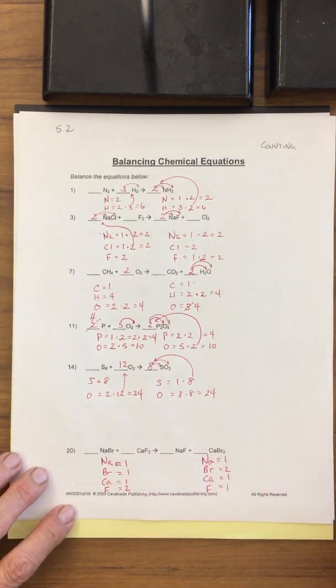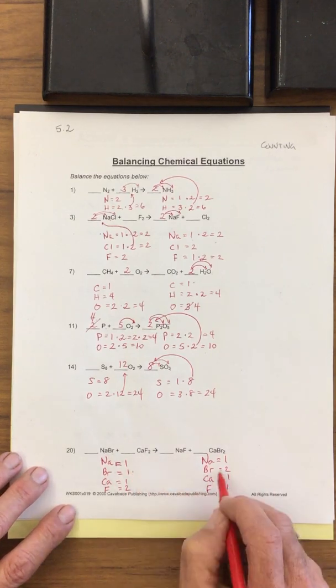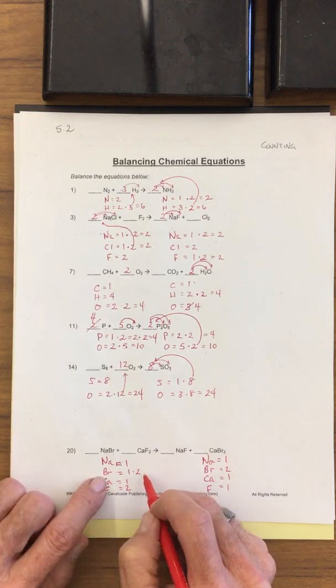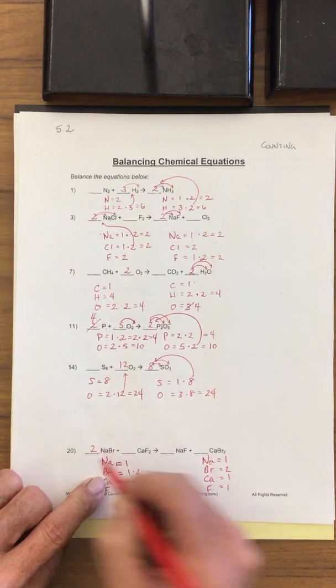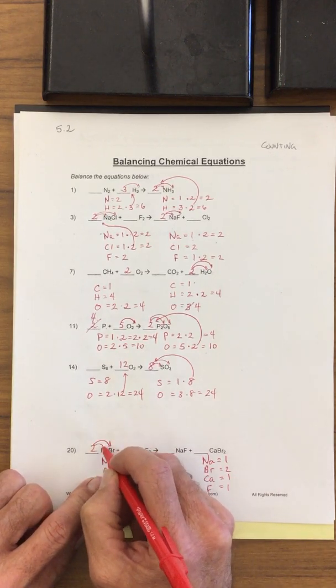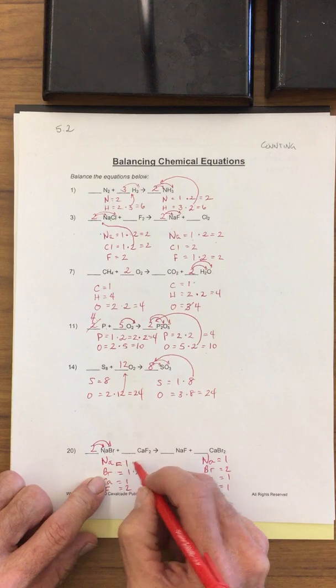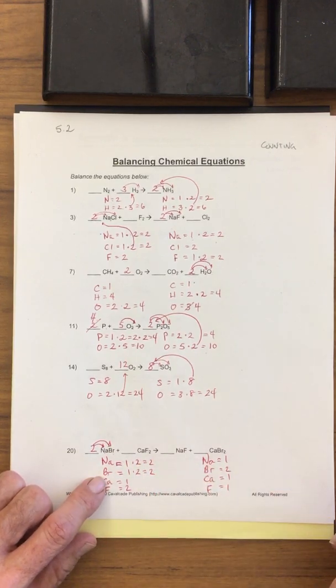My sodiums appear to be balanced for now. These are not balanced, so I have to multiply this by a 2. So find the thing that has bromine. This has bromine, so we're going to put the 2 there. That gives me my 2 bromines, but it also gives me 2 sodiums, so I have to multiply the sodiums by 2 as well. So we get 2 and 2.